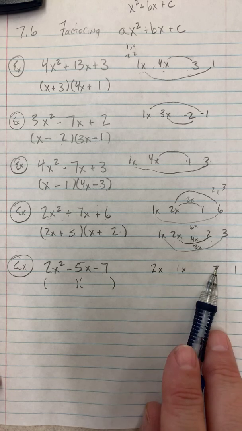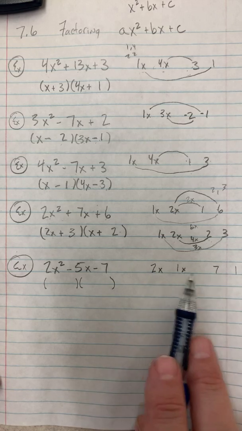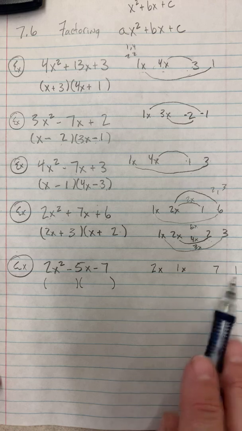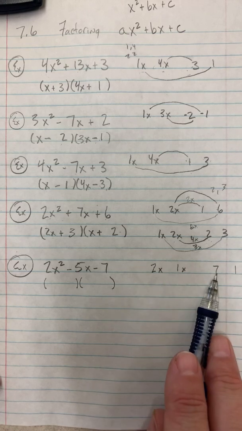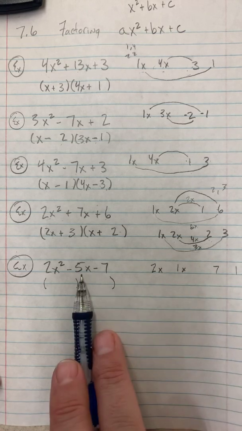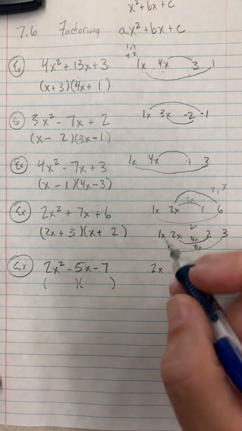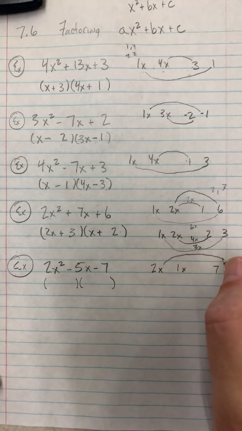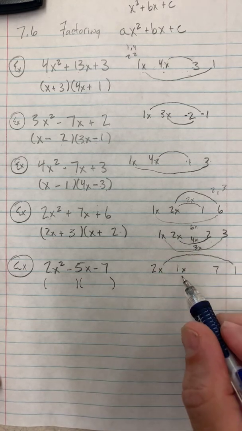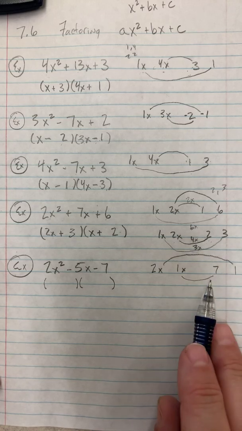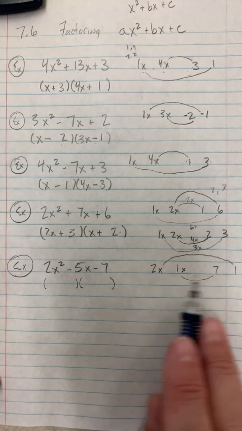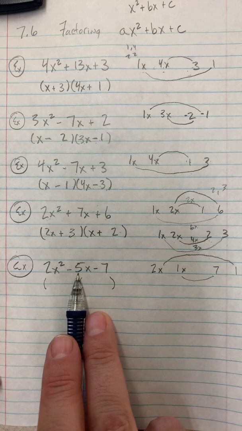If I take 2 times 7, that's already going to be 14. And whether I subtract 1 or not, that's too big. 2x times 7 is not going to work. It's way too big. I'm going to try pairing this right here. 2 times x is 2x. 1x times 7 is 7x. The difference between 2x and 7x is that 5x.